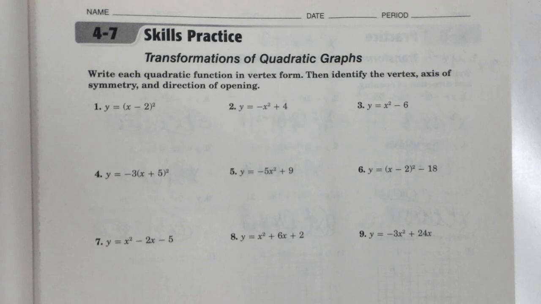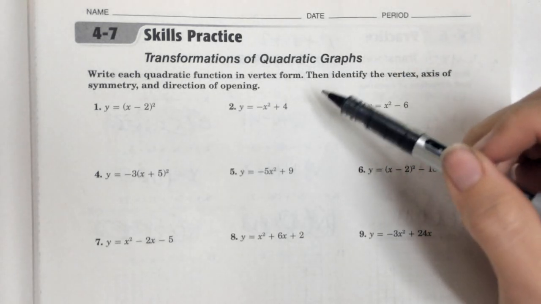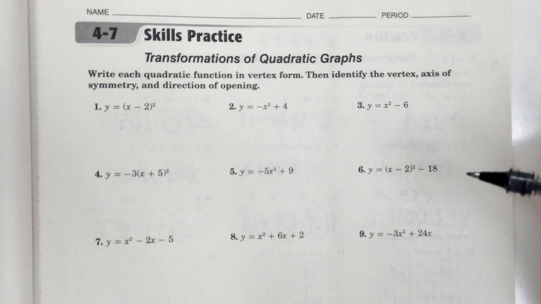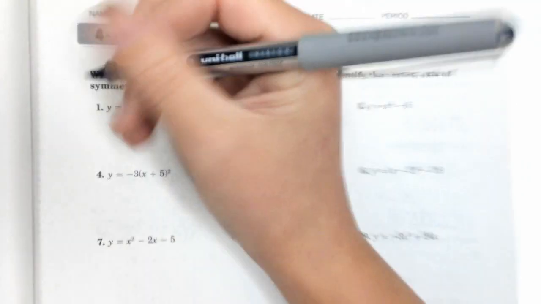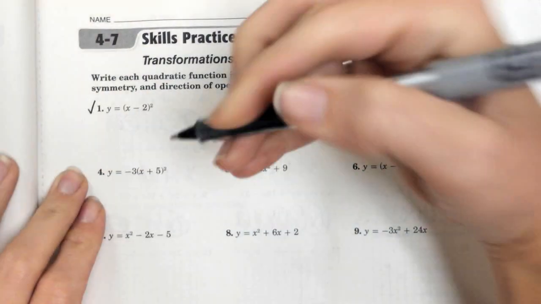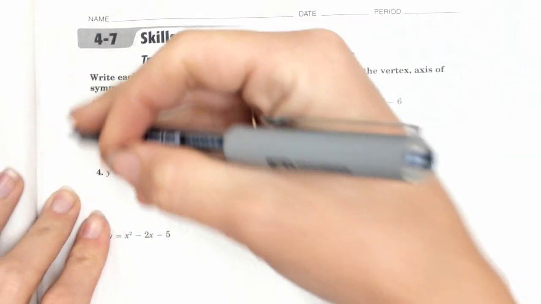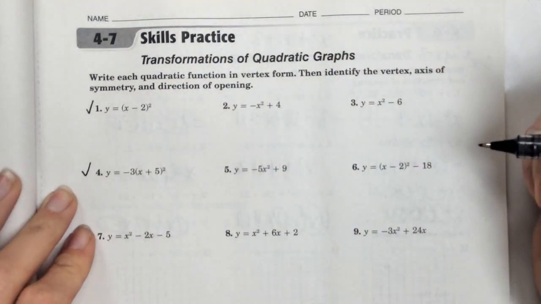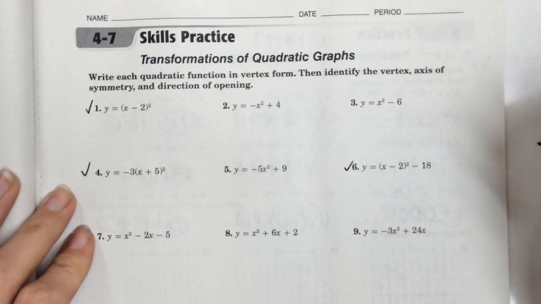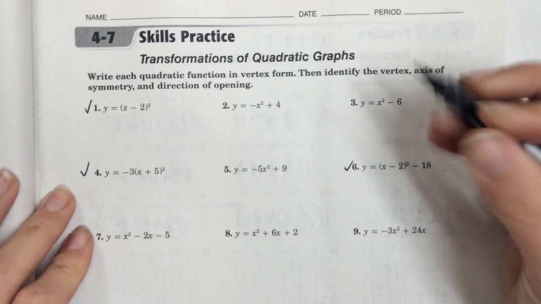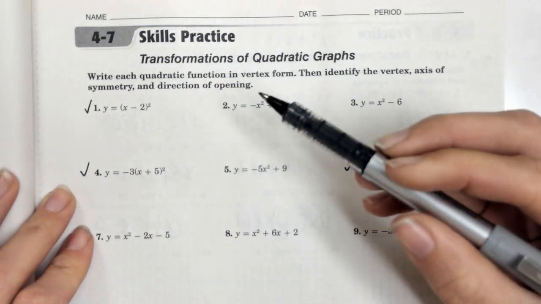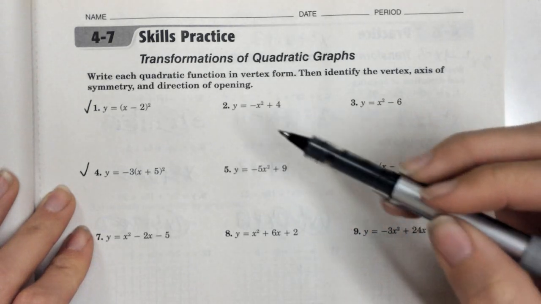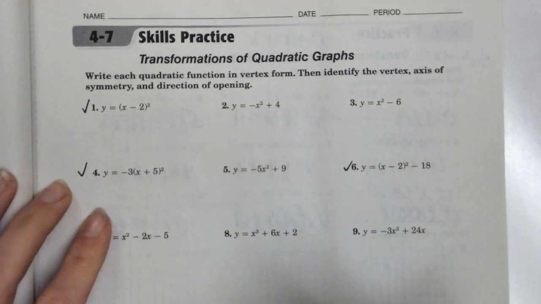Alright, so page 57, the first part says write each one in vertex form, okay? Some of these are already in vertex form. You can tell which one because of the grouping, okay? So like this one's already in vertex form because it's grouped, it has the squared. This one's in vertex form, and the last one in vertex form is number 6, so you don't have to worry about doing those. The other ones you'll need to put in vertex form. Identify the vertex, axis of symmetry, and direction of opening. So we're going to go over just one of these so you can get started.